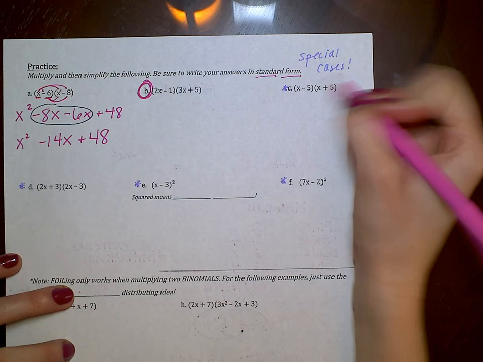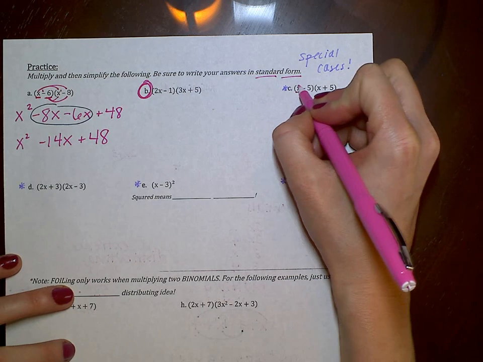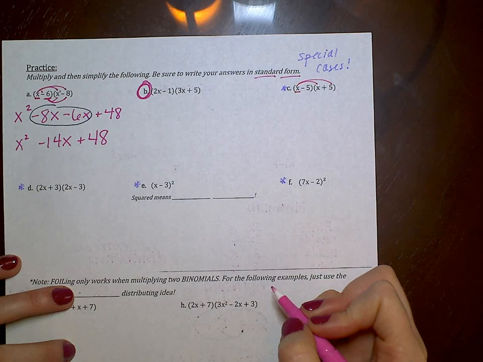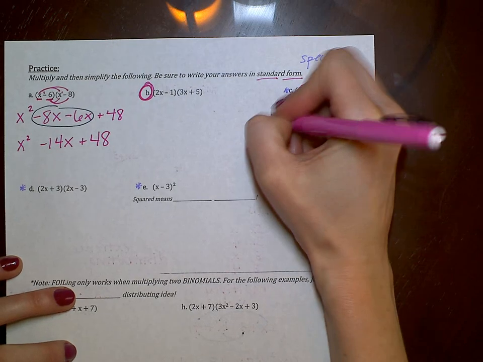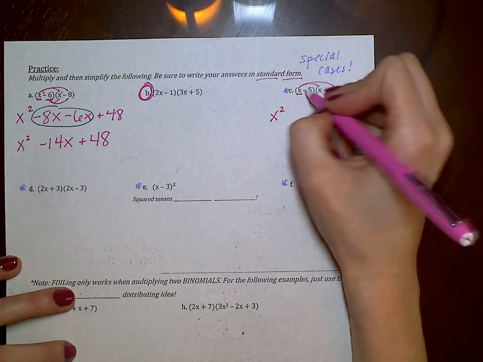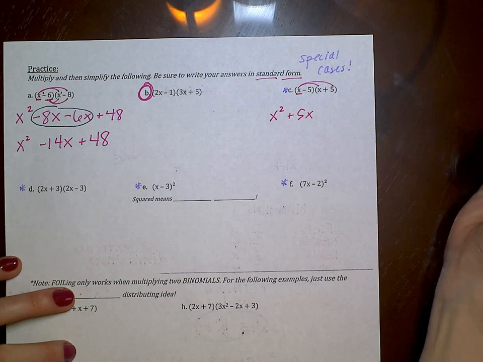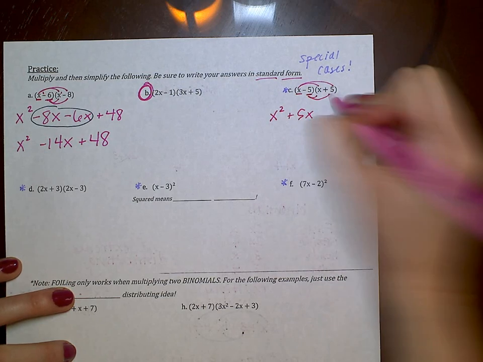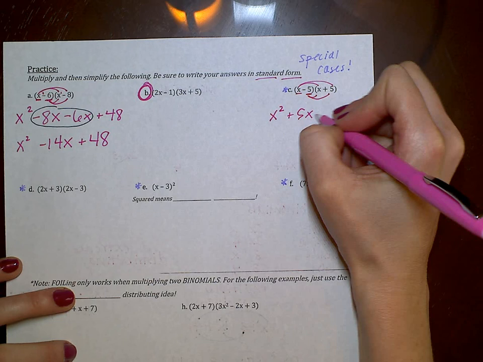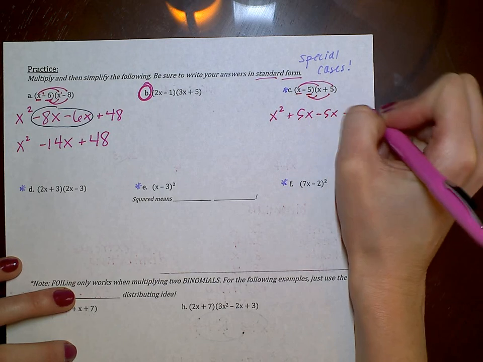So I'm going to take the x and I'm going to distribute it to the second group. So x times x, again, that's x squared. X times 5 is 5x. Then take the negative 5 and distribute it. That would be negative 5x minus 25.